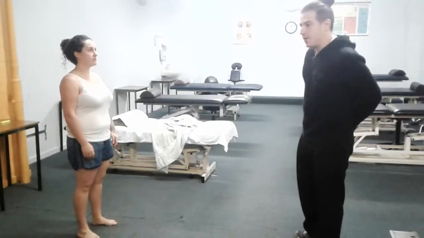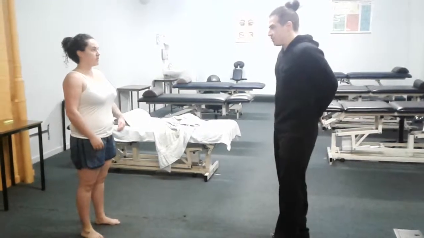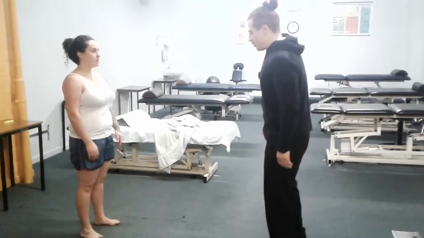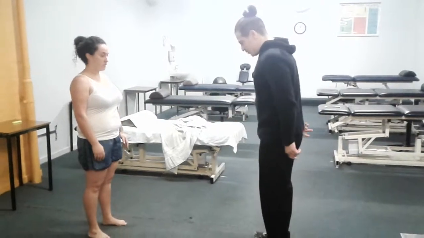Alright, so now we're doing active range of motion in the standing position. So Joey, I want you to copy me. So look at my face on front.